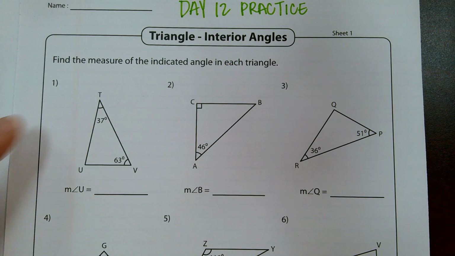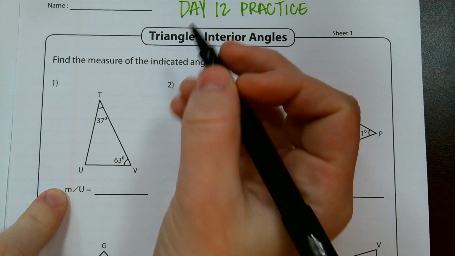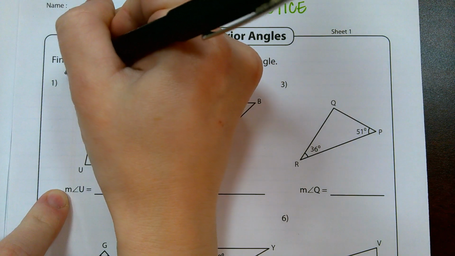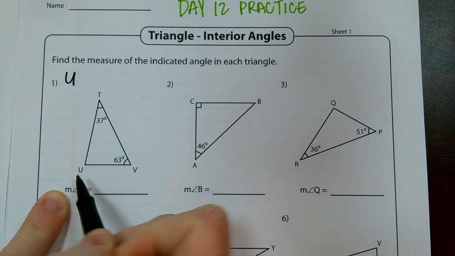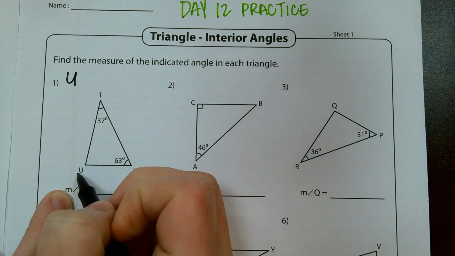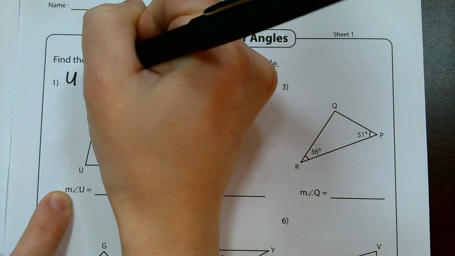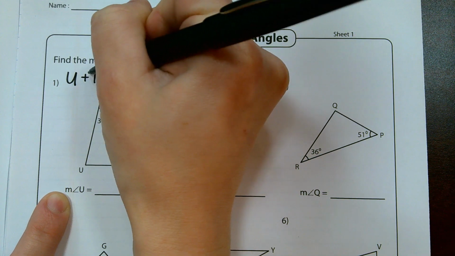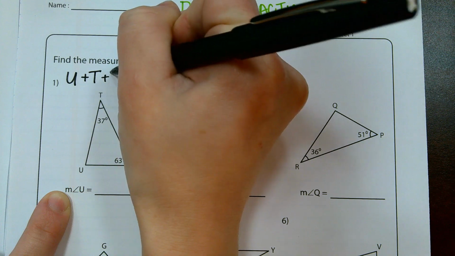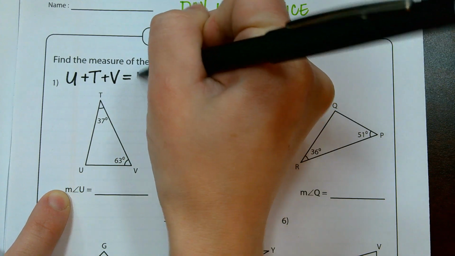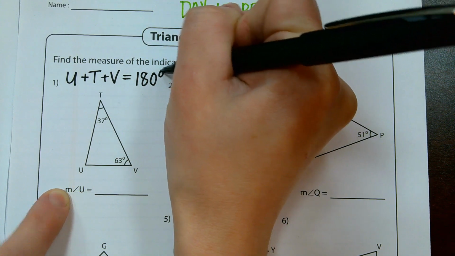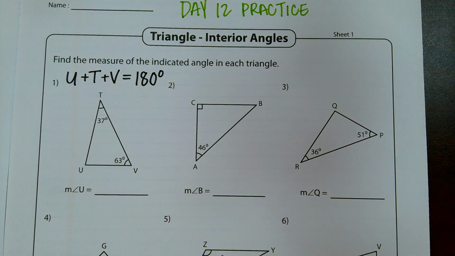So if I know that these 3 angles added together give me a total of 180 degrees, Lexus, could you tell me, how did you set up your equations for these problems? I did U plus T plus V equals 180. Yeah. I'm going to write that down. In this case, our triangle, instead of ABC like we've been doing, we have a U, a T, and a V. So I know that angle U plus angle T plus angle V, when I add them together, I am going to get 180 degrees because this is a triangle.